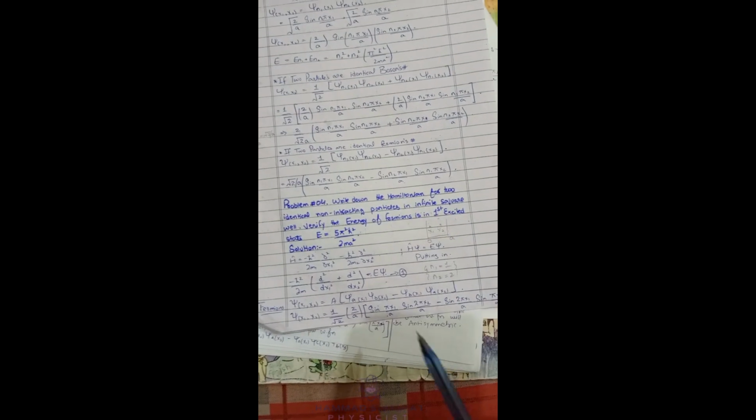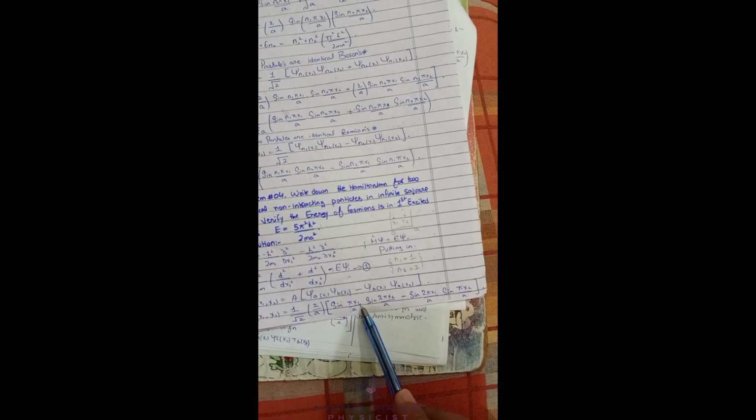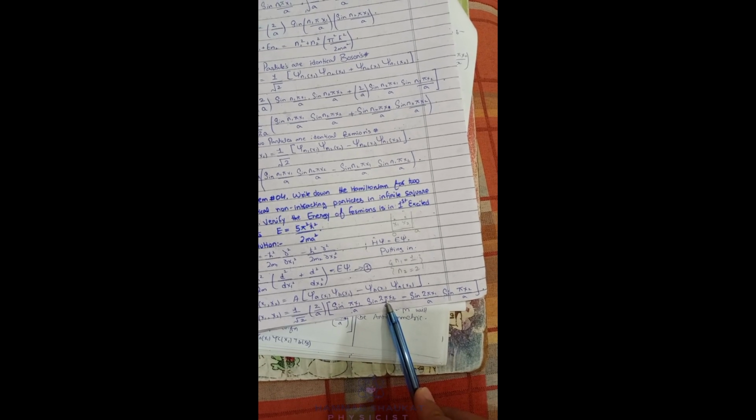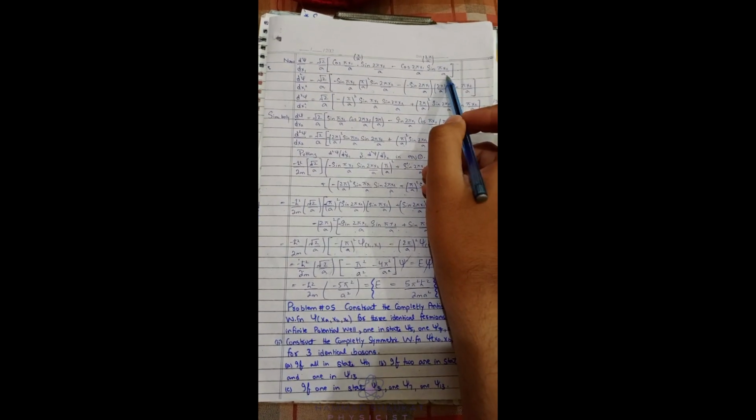Here you have to use the product rule, and here again the product rule. Take this and the derivative of that, then take that and the derivative of this, and so on for each term. After calculating, you will get this answer.